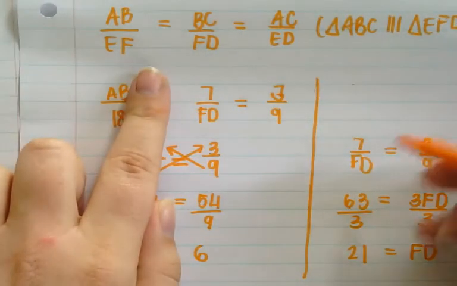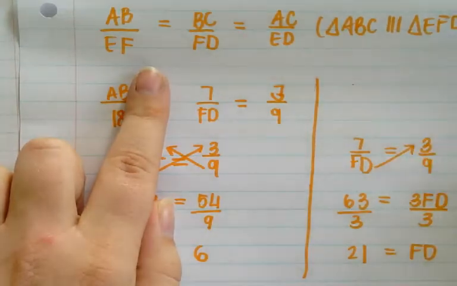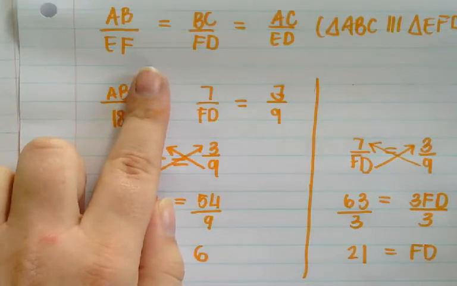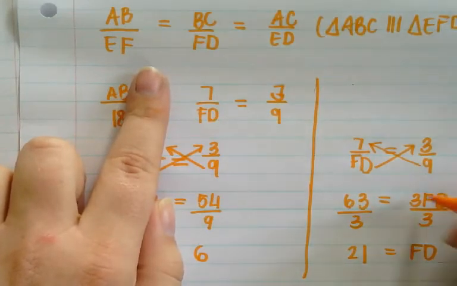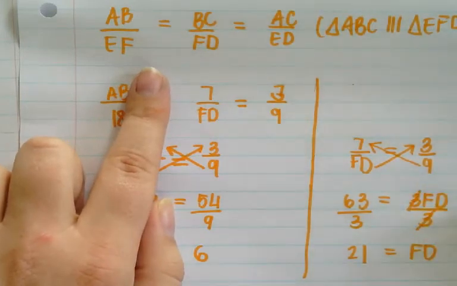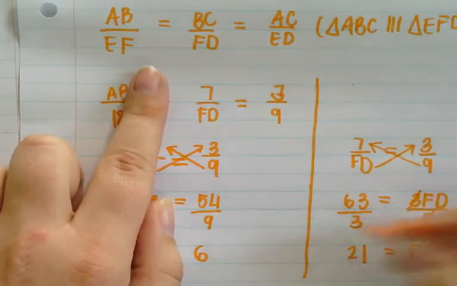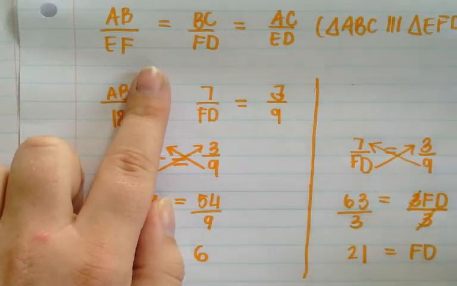Going to cross multiply, so I'm going to get 3FD. 9 times 7 is 63. I want to get rid of the 3, so I put it over 3 so that they can cancel, but it means that this side must also be over 3, and 63 divided by 3 gives me 21.